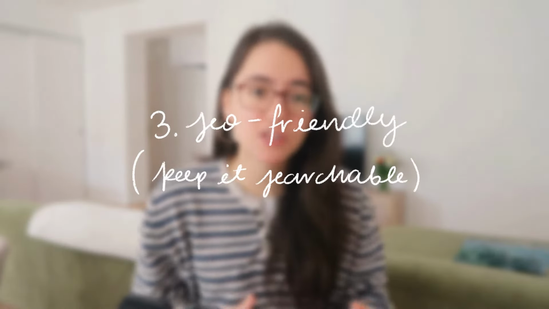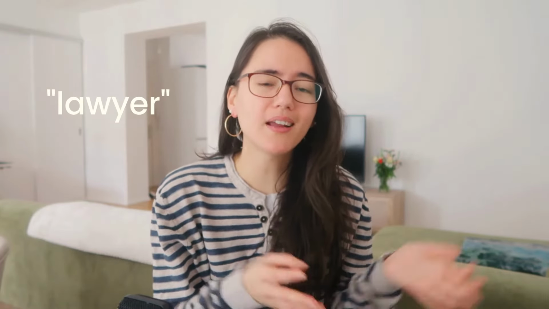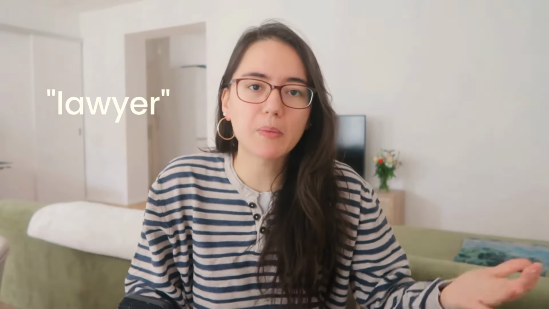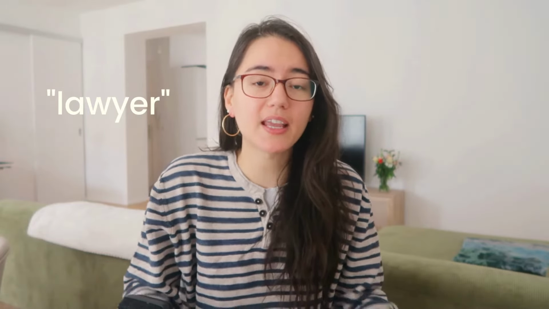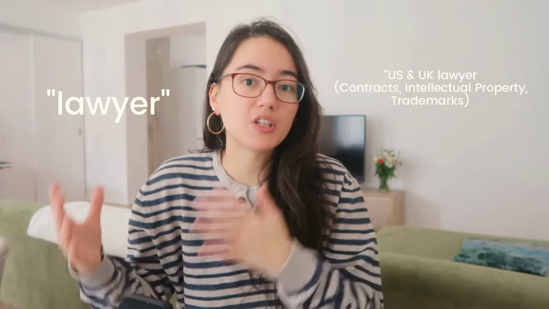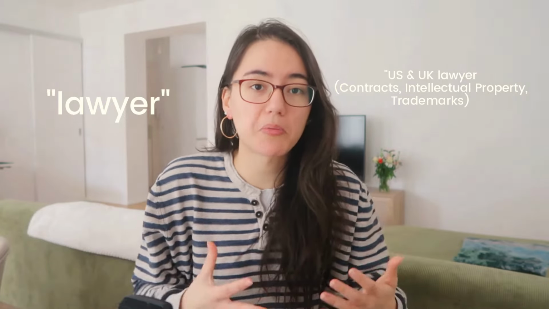The third thing that needs to be is SEO friendly. Keep it searchable. You want people to find you. So a bad example could be lawyer, right? I mean, if somebody's looking for a lawyer, you'll probably come up, but it's not going to come up for other key terms that your client might be thinking. So a good example could be US and UK lawyer, contracts, intellectual property, trademarks, right? Automatically, if somebody is typing in trademark lawyer, or contract lawyer, you're going to come up probably more likely than if you just had the word lawyer.